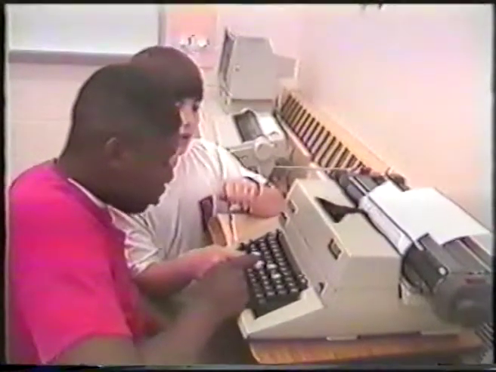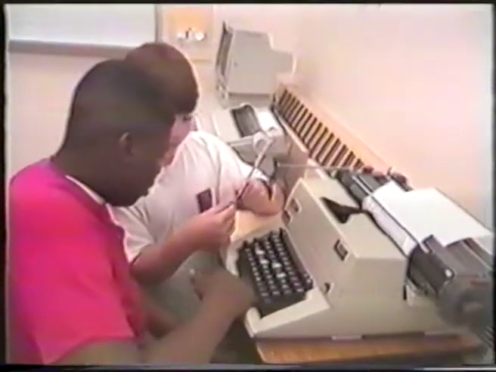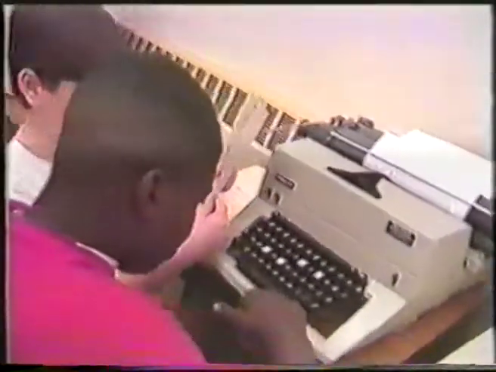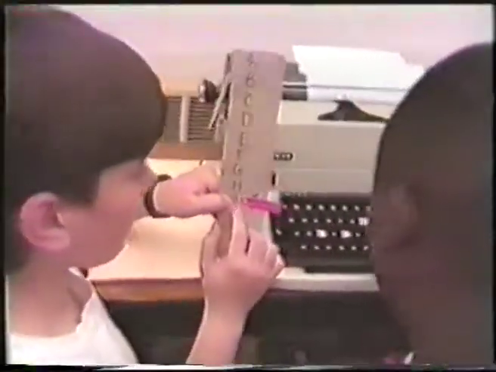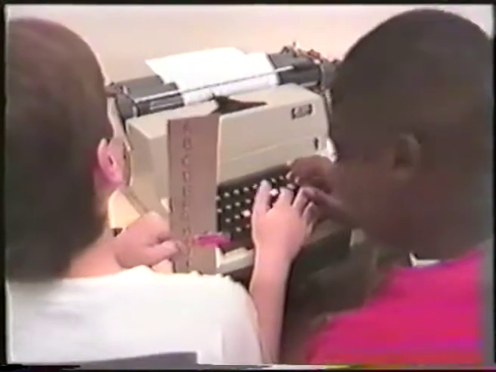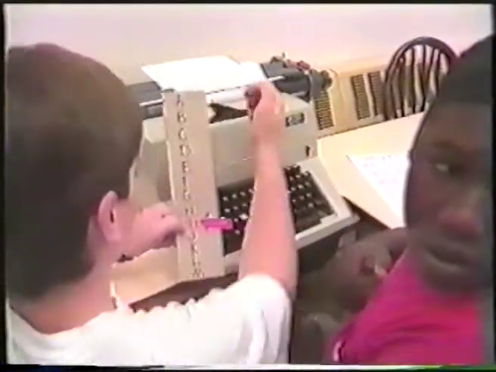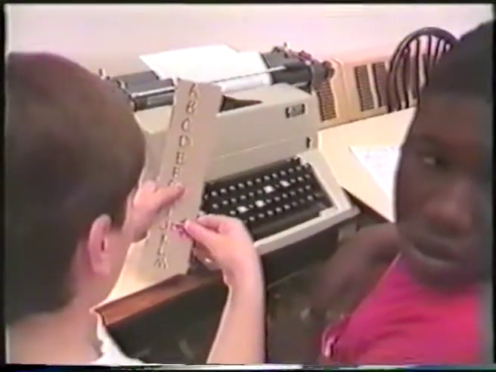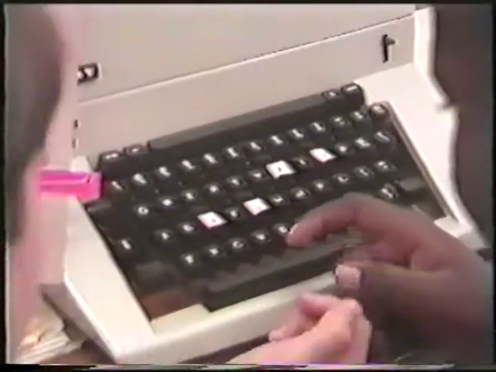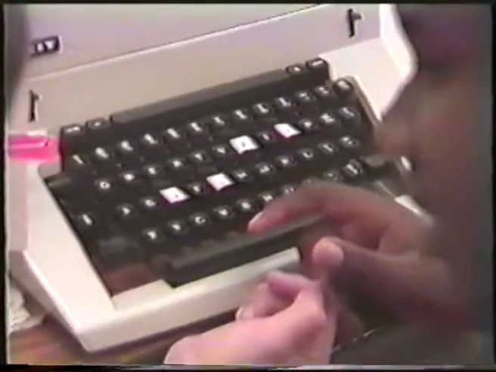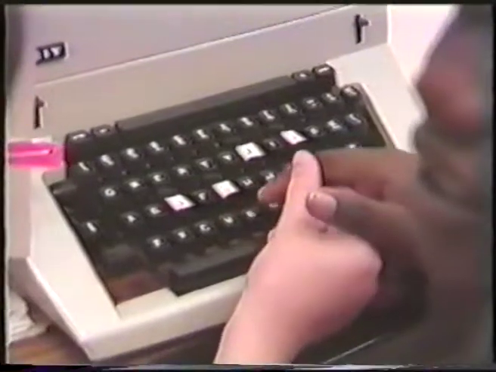Both mainstreaming and reverse mainstreaming are also used in junior high school. Here, a visiting student shows the autistic class how to use a typewriter. You find J? J? You push J?